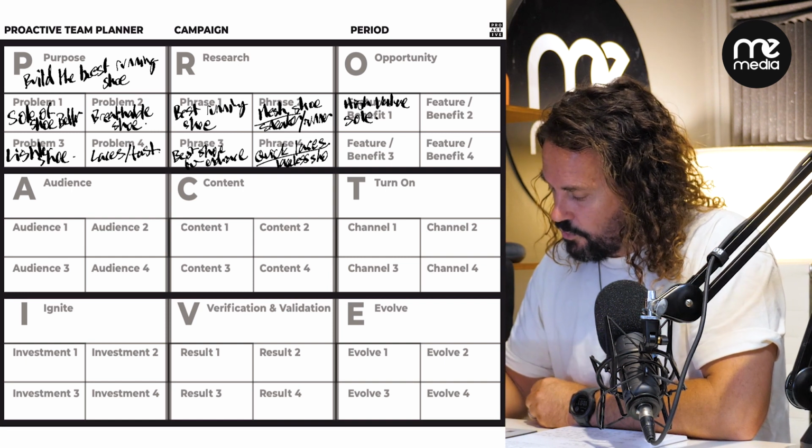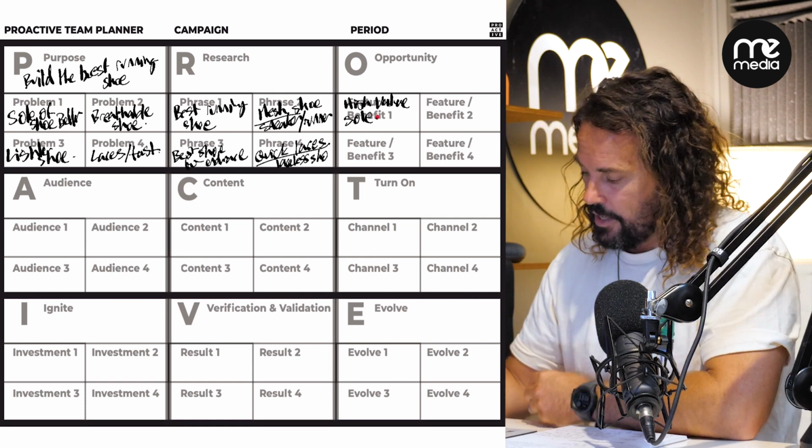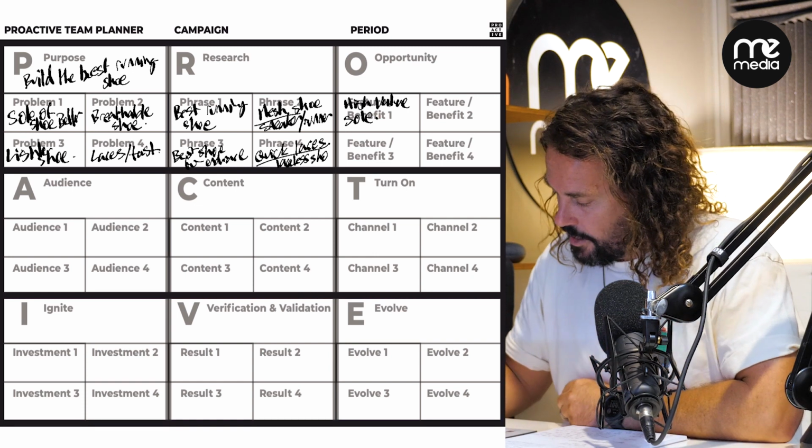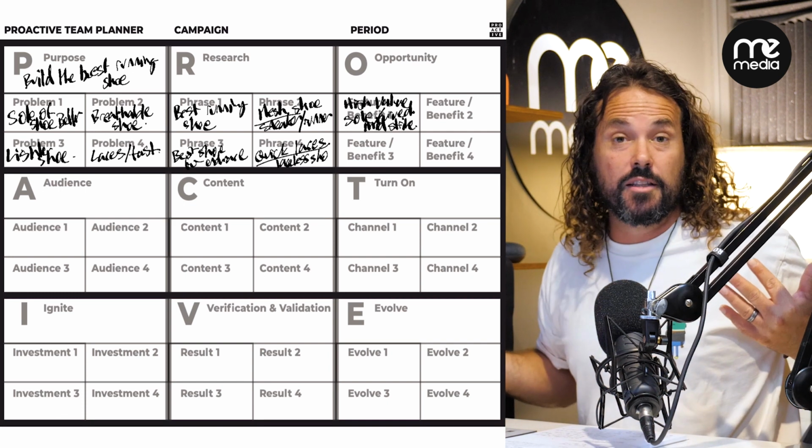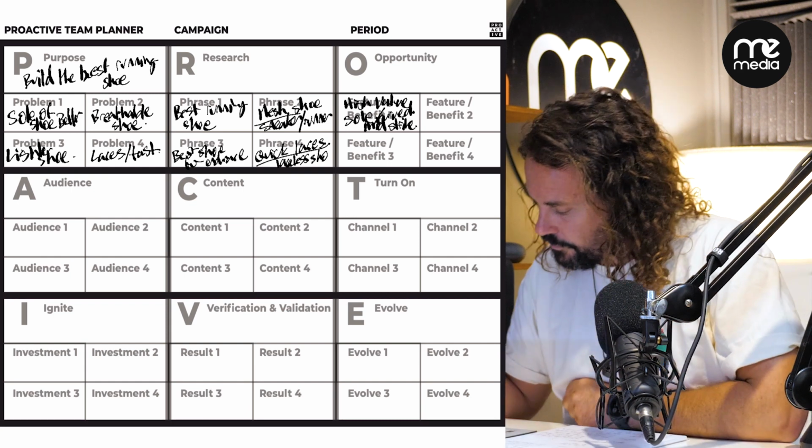So high value sole, maybe it's differentiated. So what did we say? Curved for midfoot strike. Really important. So that defined the best running shoe potentially.